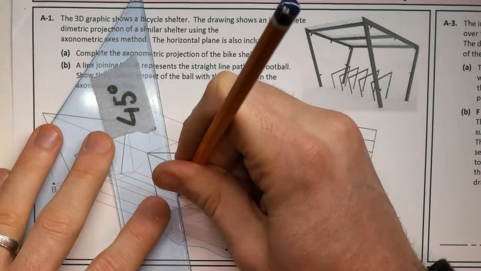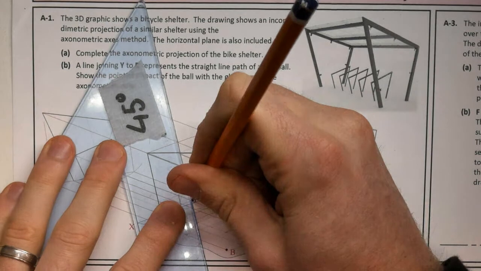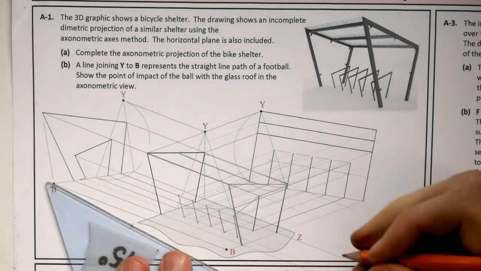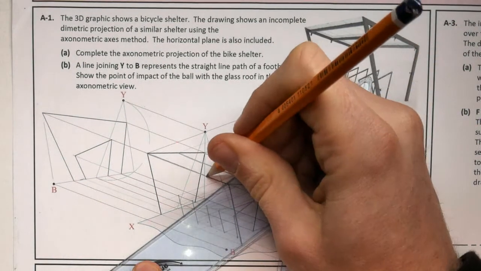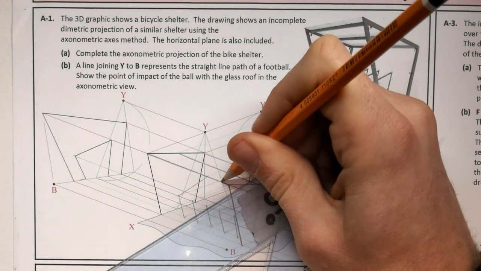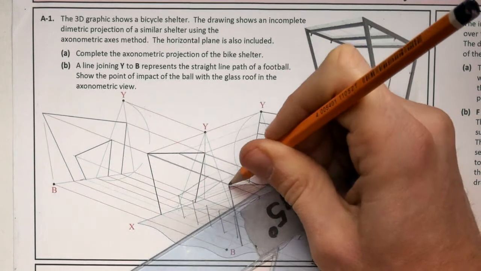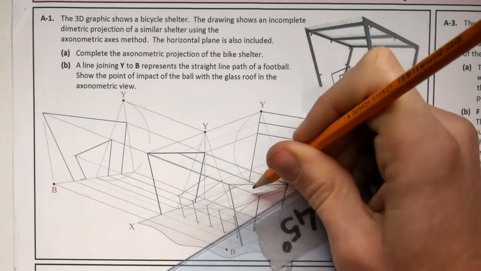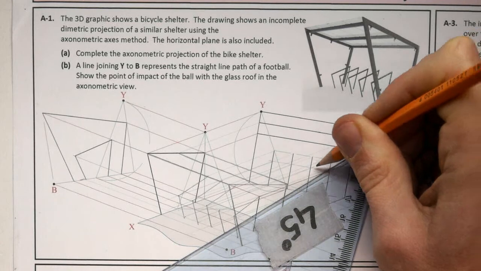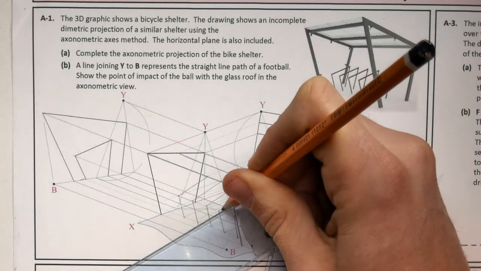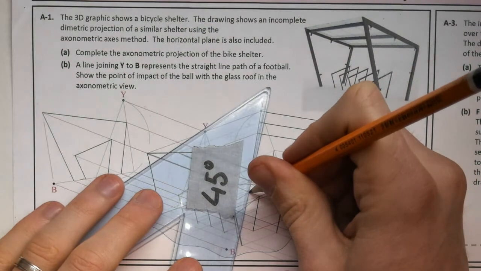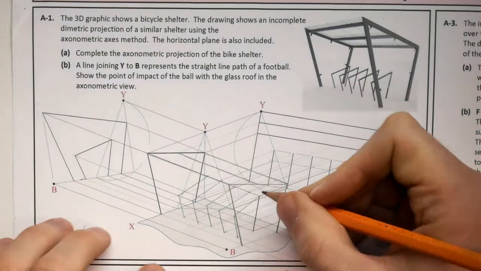So parallel lines, you can see that these are all parallel, and these will all be parallel as well. And I have the base.